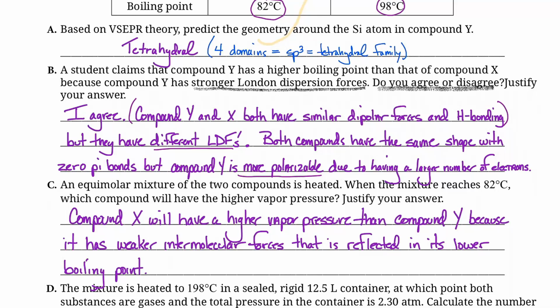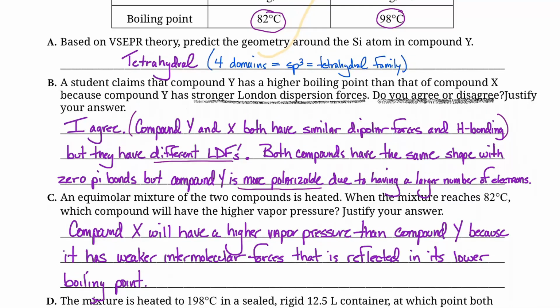Now, I know that some people might say, well, if we're at 82, isn't that the boiling point of compound X? And it is. And then some people might say, well, if it's reached its boiling point, that's when the vapor pressure equals the atmospheric pressure. And so we would say that compound X is matching the atmospheric pressure. Well, Y isn't.